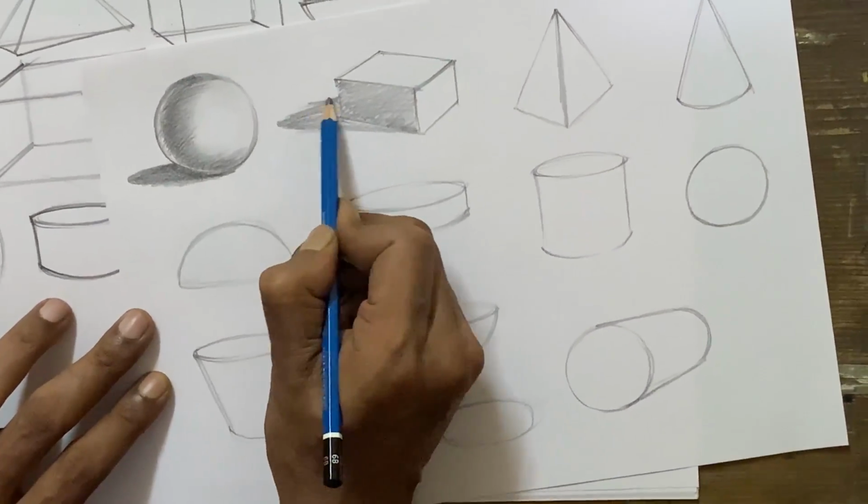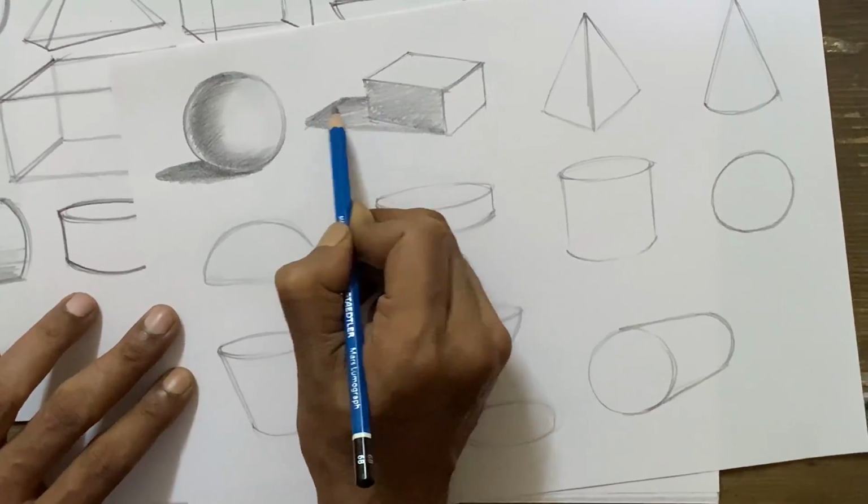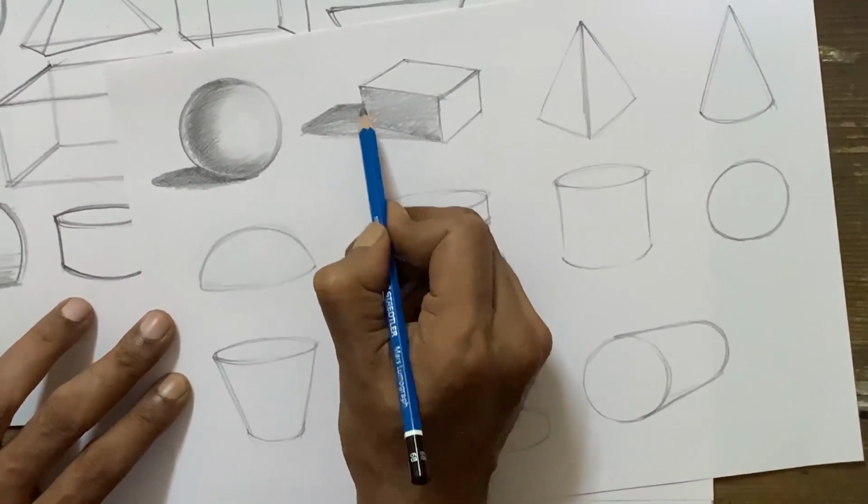Now, as I told, if the light is falling from this side, the shadow will come to the other side of this object.